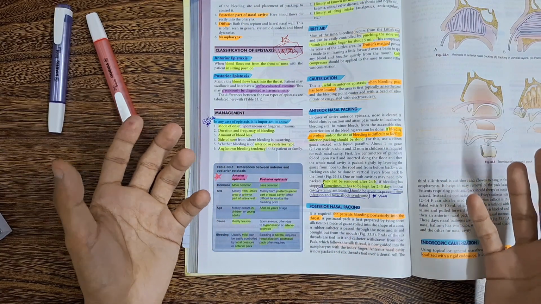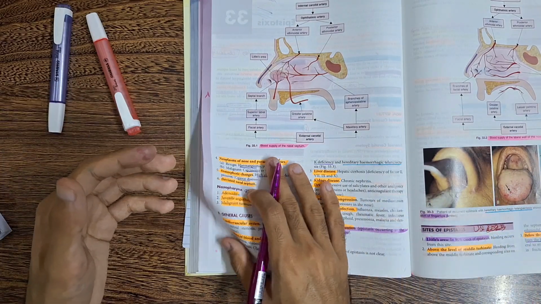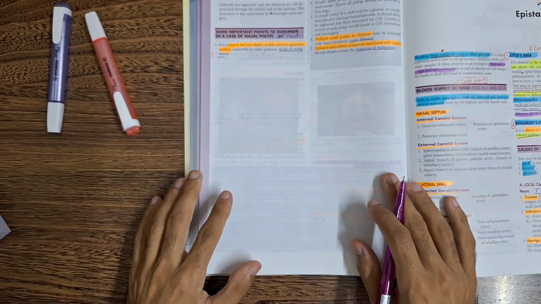You just have to remember the management, the types, the common sites, and the etiology, which is very important, the cause actually of epistaxis. Hope you understand.